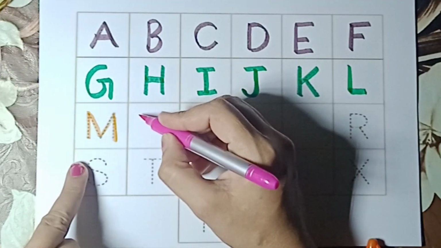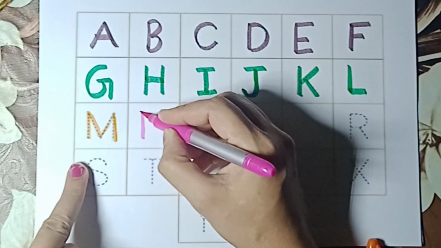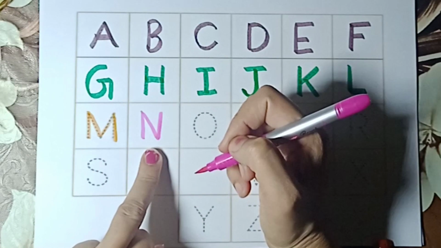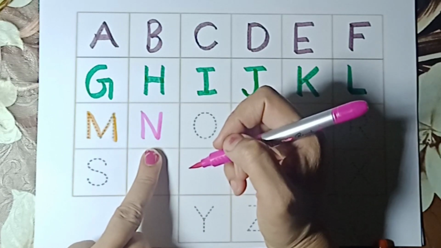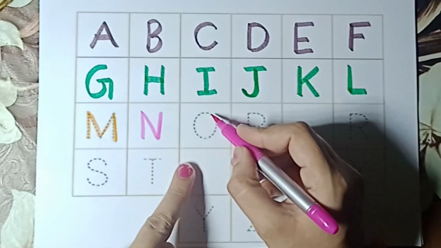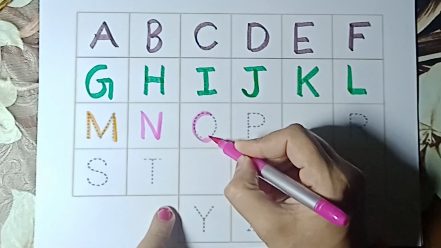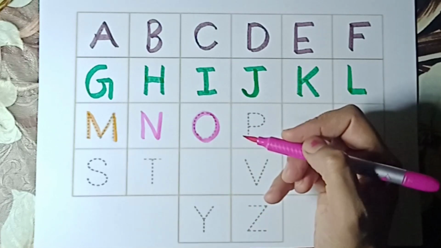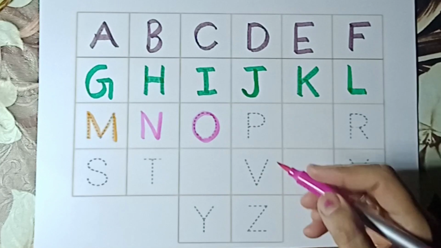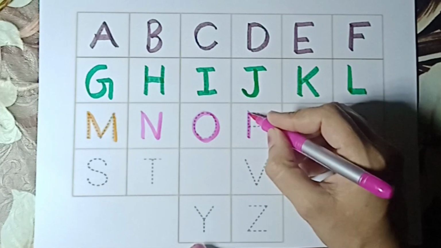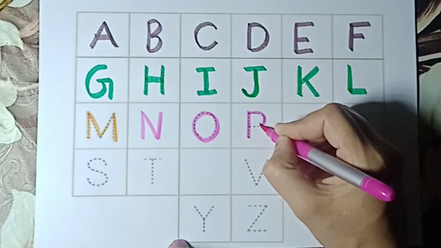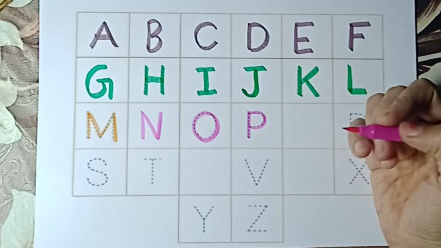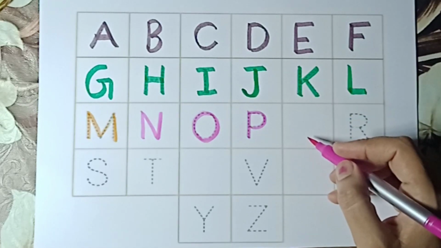What comes after M? N. N is for nails. And next letter is O. O is for owl. And this one is P. Say everyone, P. P is for peacock. What comes after P?